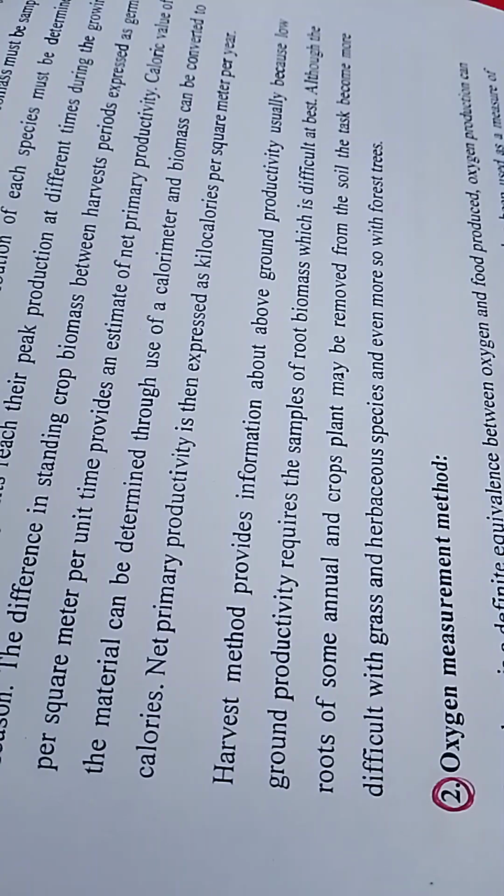Harvest method provides information about aboveground productivity. Usually belowground productivity requires the sample of root biomass, which is difficult at best. Although the roots of some annual and crop plants may be removed from the soil, the task becomes more difficult with grass and herbaceous species and even more so with forest trees.